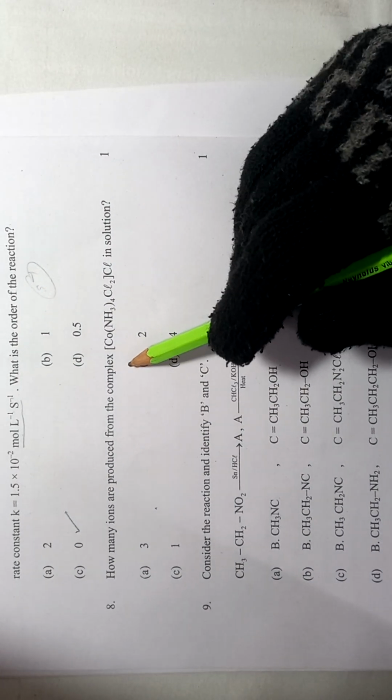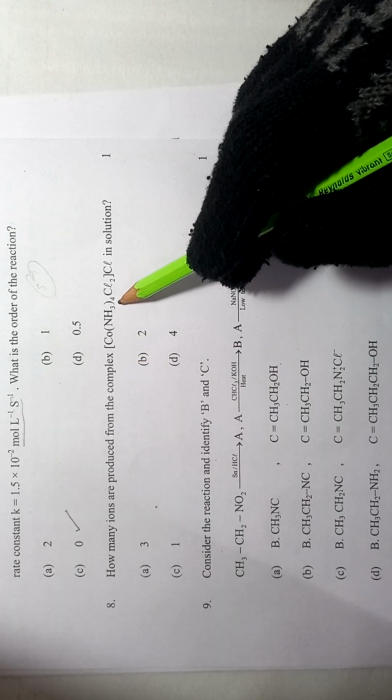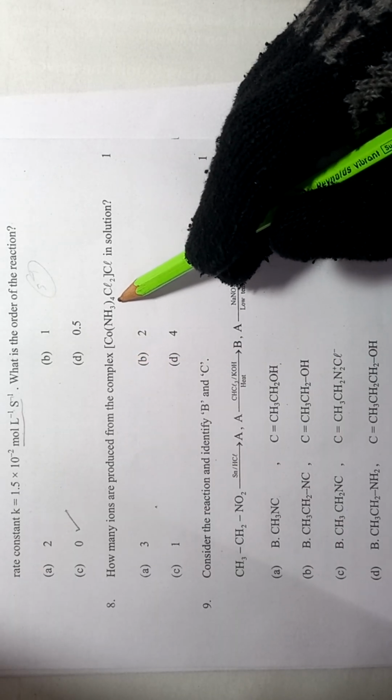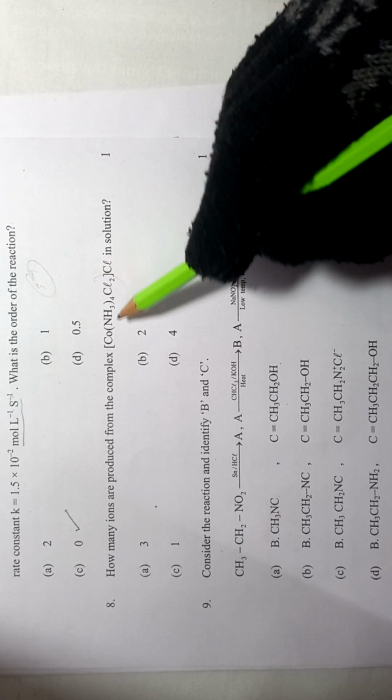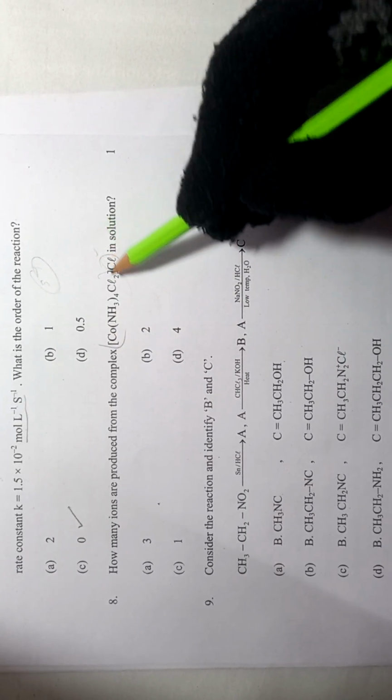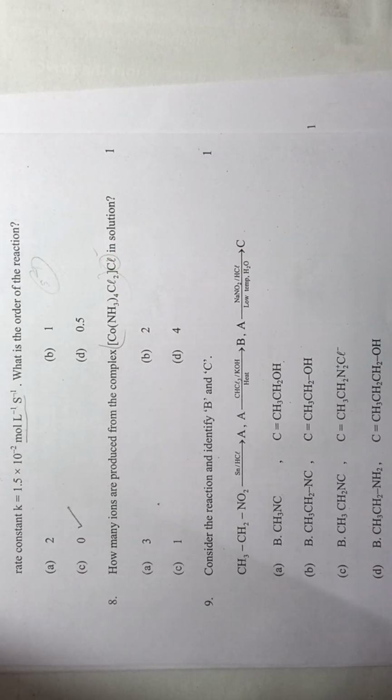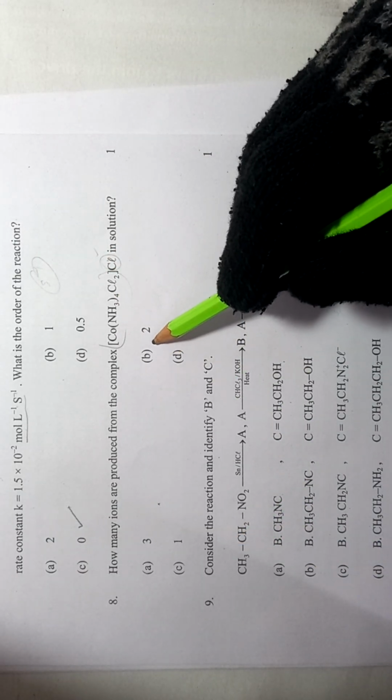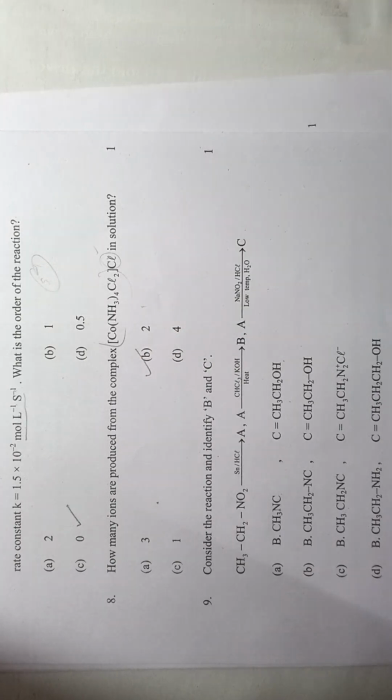How many ions are produced from this complex? This is a complex, and from this we will get 2 ions. One is this complex ion and another is the chloride ion. This is the complex ion and this is the anion. So we will get 2 ions. So this is the right answer.